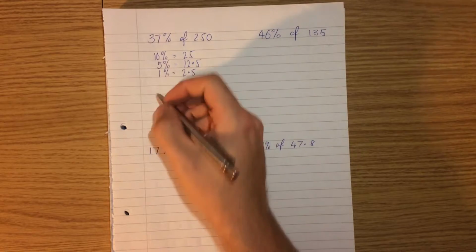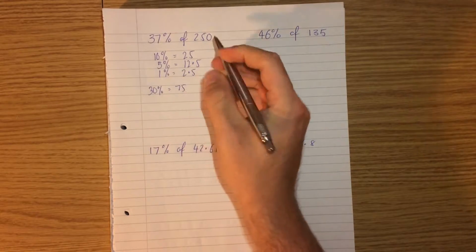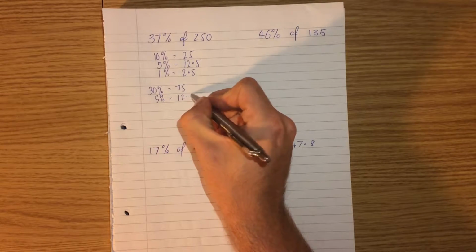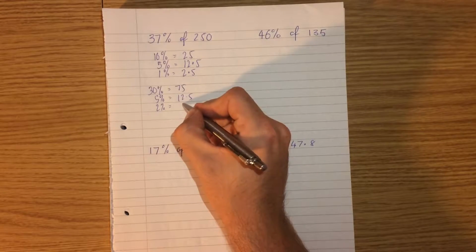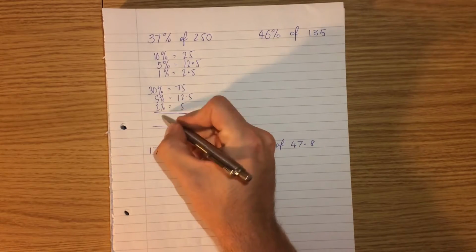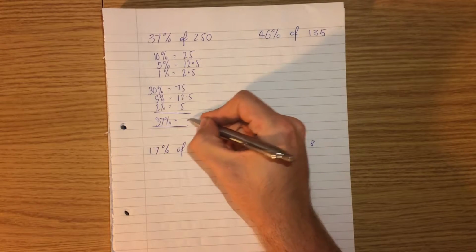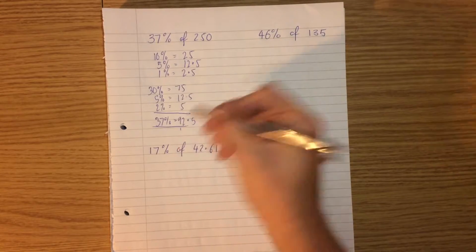I'm going to need 3 lots of the 10%, so 30% is going to be worth 75. I'm going to use 1 lot of the 5%, which is 12.5, and I'm going to need 2 lots of the 1%, which will be 5, which when I total, I get the 37% I need, which will be 10, 12, carry the 1, 7, 8, 9, so that will be 92.5.